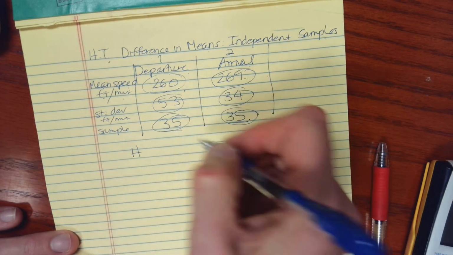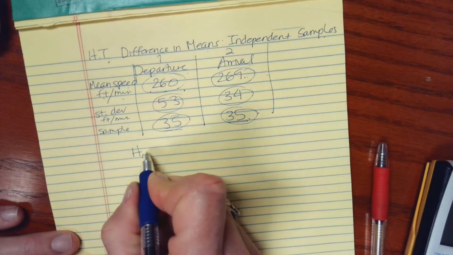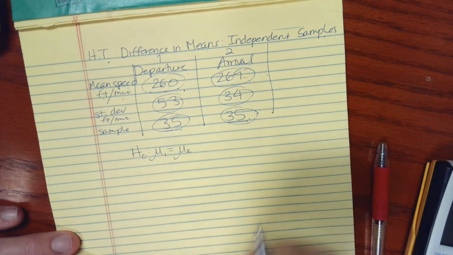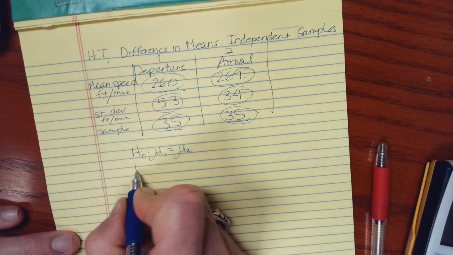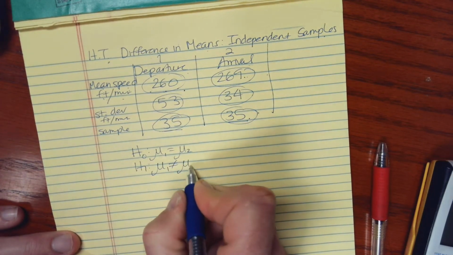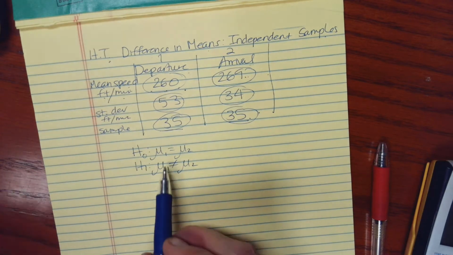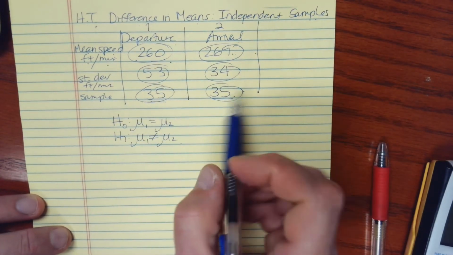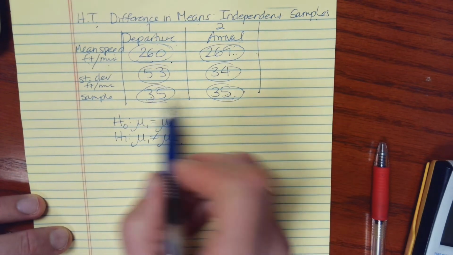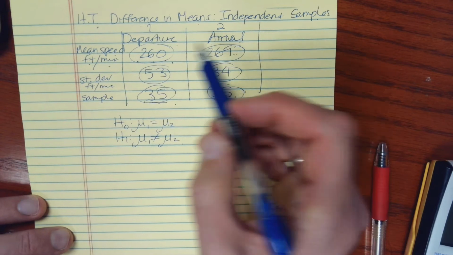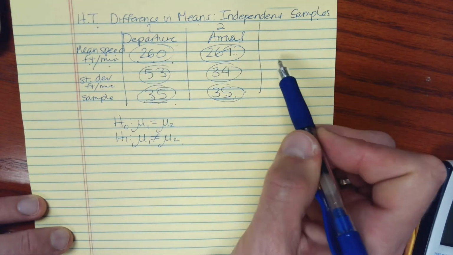So we want to just test whether there's a difference. And so our null hypothesis would be that these have the same mean. And for our alternative, we're going to test to see if there's a difference. So, all right, let's make sure. We have relatively large samples here. We meet that threshold of more than 30. So I don't need to worry about whether these means would be normally distributed.